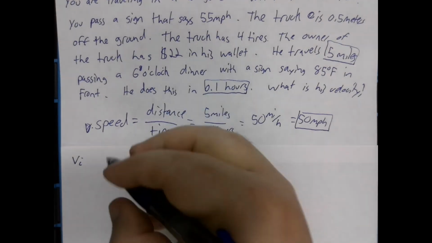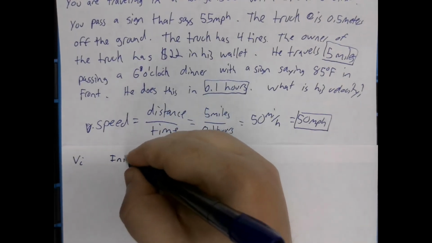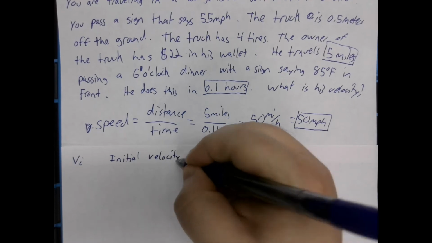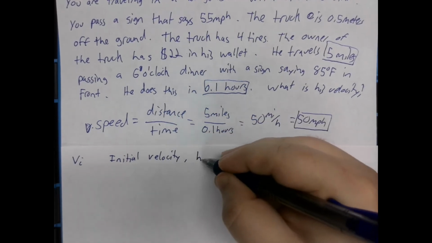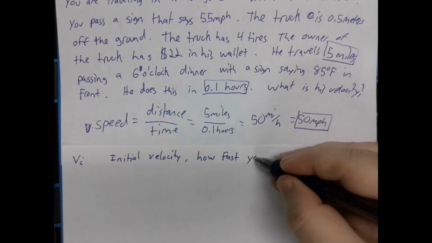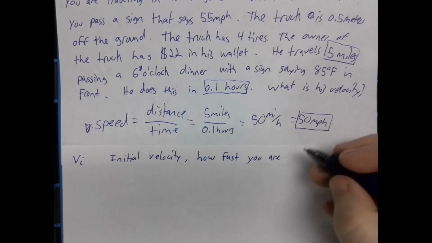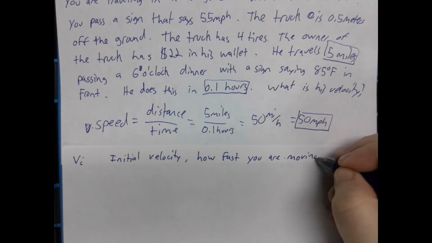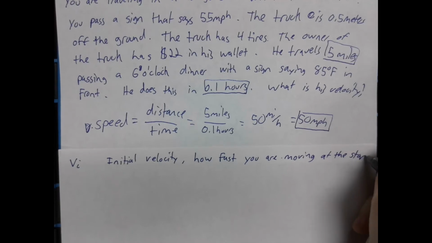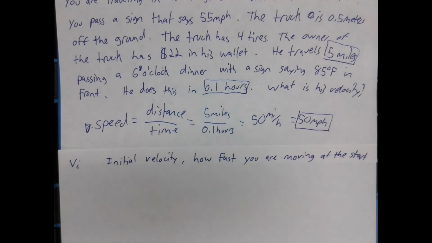So initial velocity is how fast you are moving at the start. What's the difference between velocity and speed?